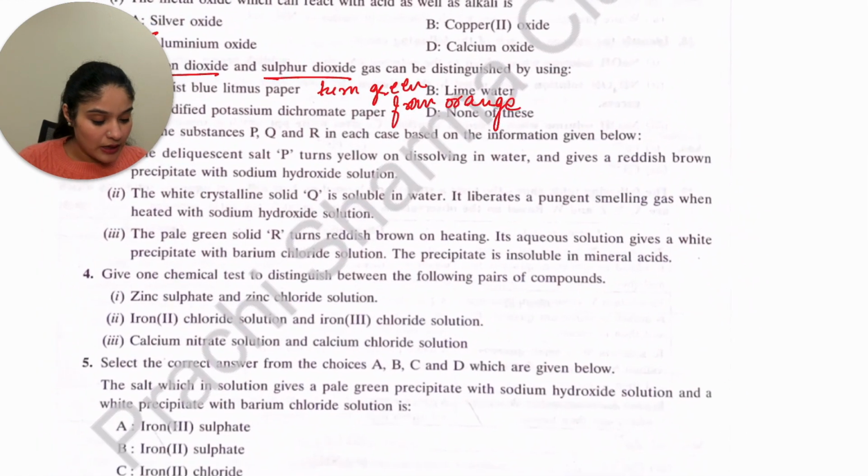Now next, third, is identify the substances P, Q, R in each case based on the information given below. The deliquescent salt P, deliquescent means something that has a tendency to turn liquid or stay in liquid state. So deliquescent salt P turns yellow on dissolving in water and gives a reddish brown PPT with sodium hydroxide solution.